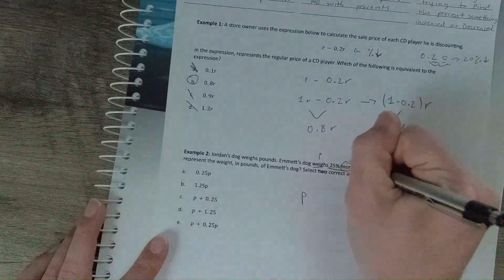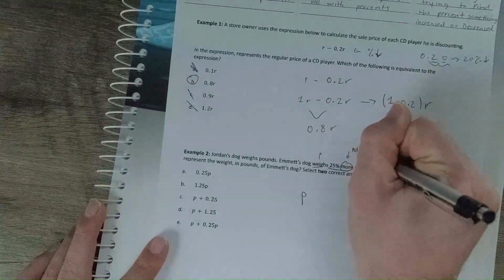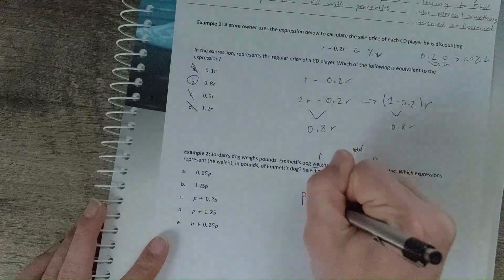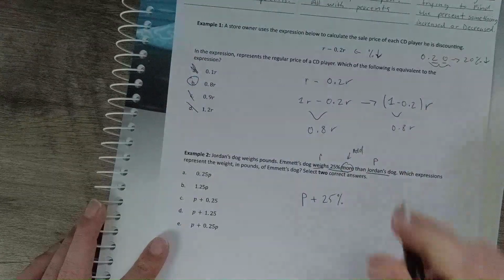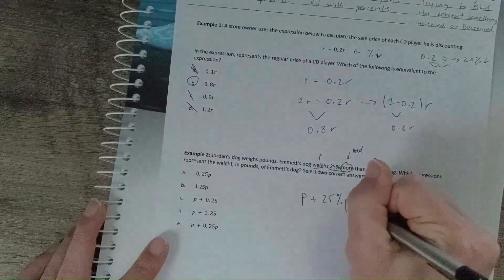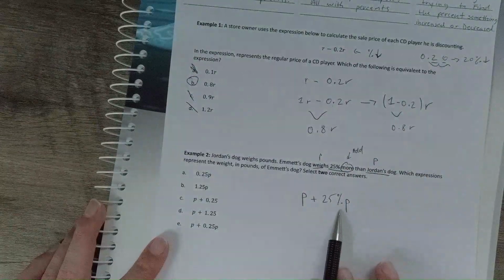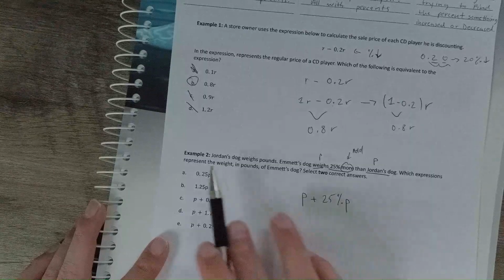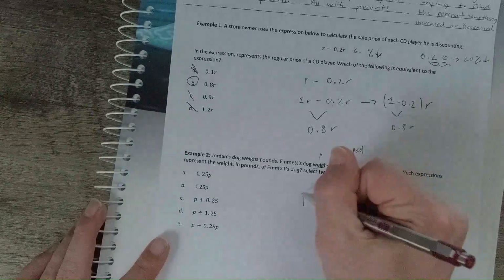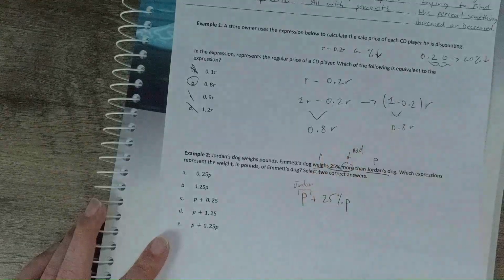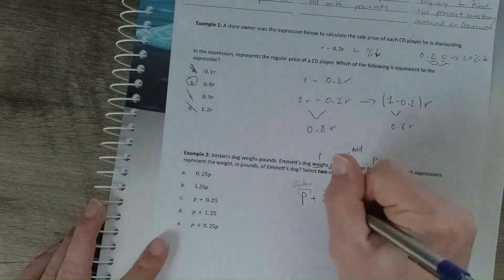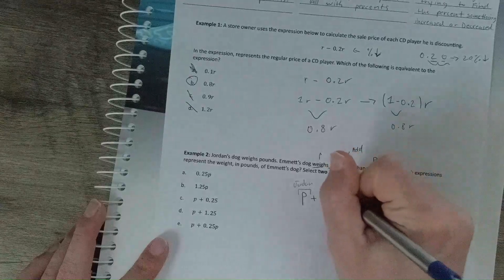So more means addition. And so this means we want to add 25% more, but we want to make sure to have the same variable because it's 25% more than Jordan's dog. And so this P represents Jordan, while this expression here represents Emmett.